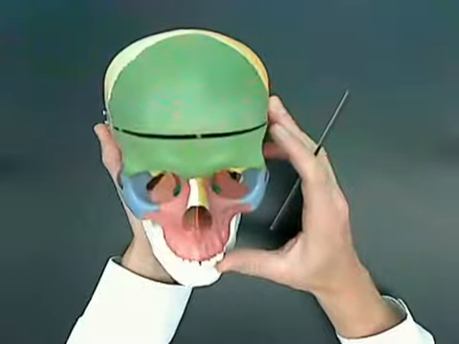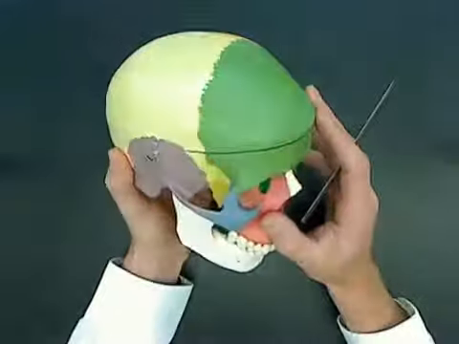And for the adult skull, I think that's all of the features that we have, or all the bones and the features that we have to know for the skull.